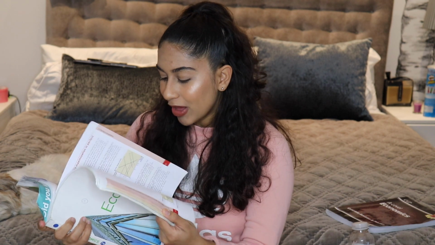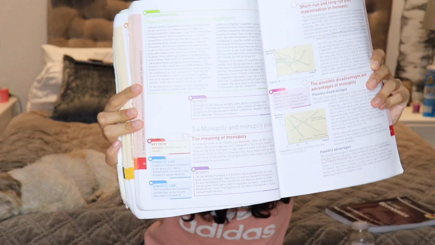And the good thing about this is it has extension material. So if you're aiming for the top grades like me, you should definitely read the extension material, which is in the green. And as well as that, they have case studies that you can read. So in economics, a very important thing is to incorporate context in a lot of your 15 and 25 markers. You need to know a lot about context, and this book has so many case studies, which is ideal to know about the different contexts for each topic. So I really like this book.